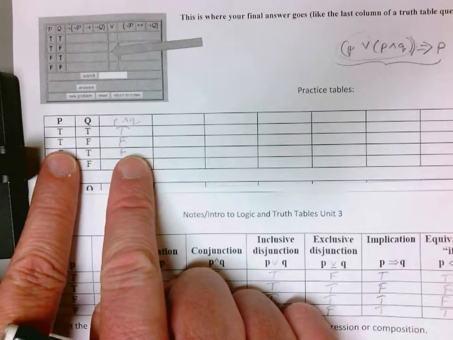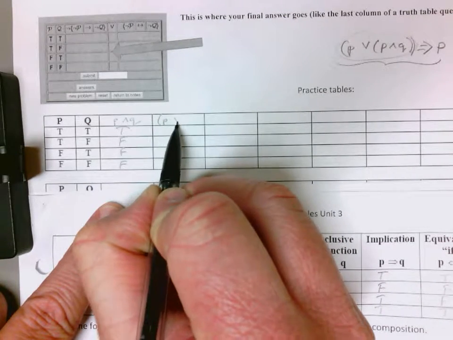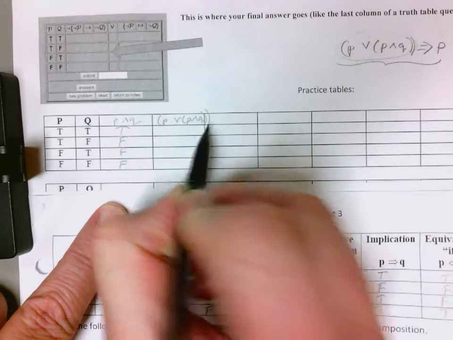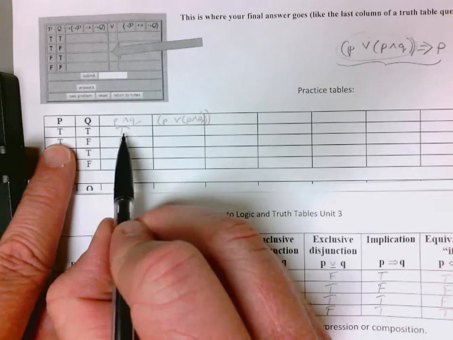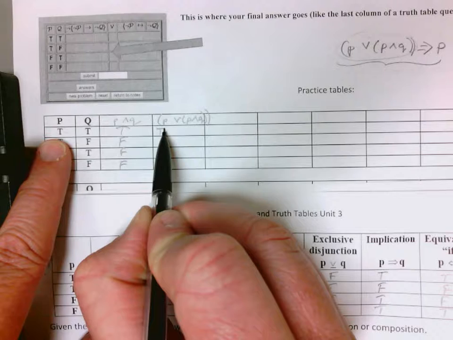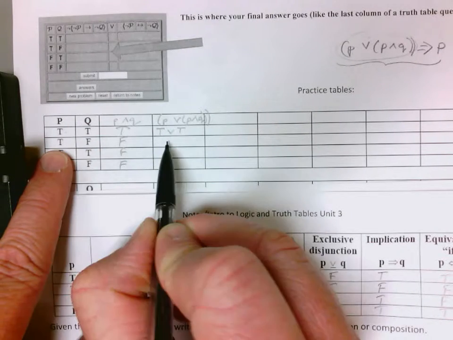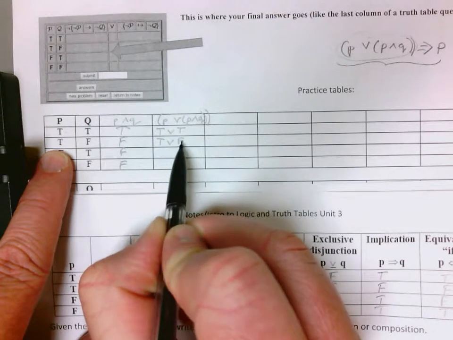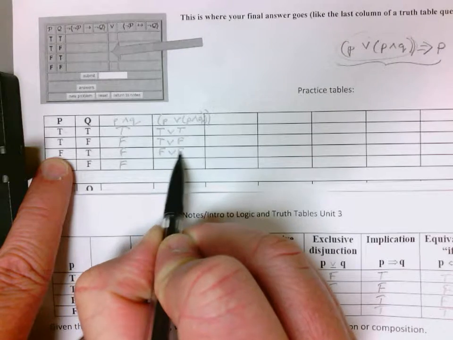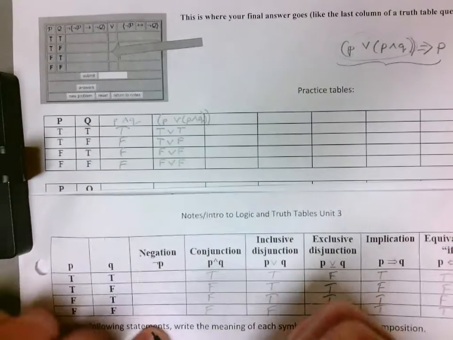I'm going to go ahead and write P or P and Q. If you want to think about it this way, so you can understand what I'm doing here, I'm really saying true or true for this one, true or false, false or false, and false or false. You don't write it like that, but that's what you're thinking about in your head.